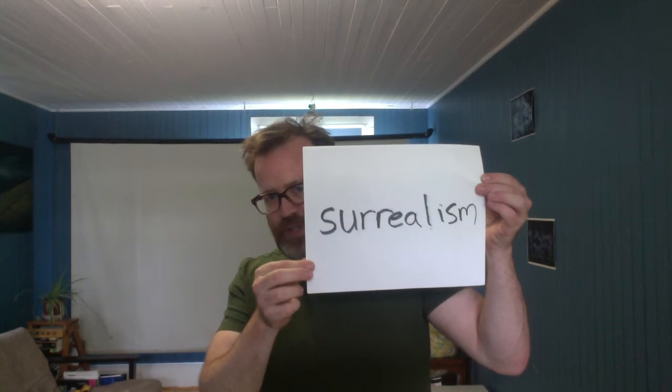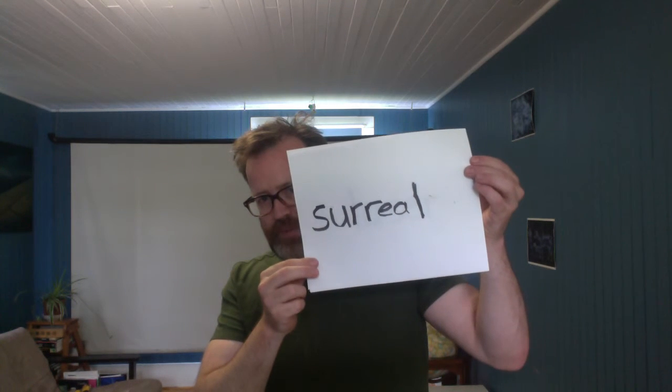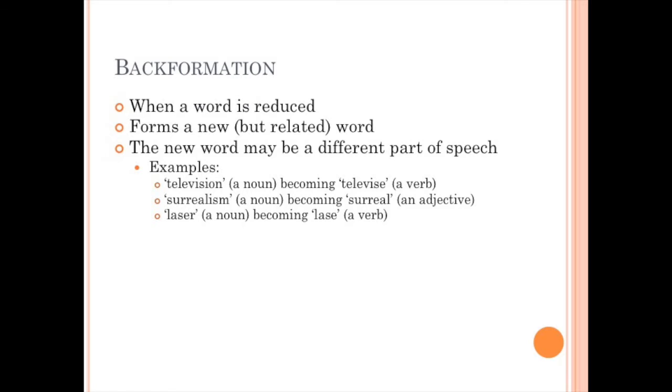Surrealism, also a noun, becomes surreal. Laser, also a noun, becomes laze. I think you might find that it's difficult to come up with many examples of back formation, but you might just have to Google it.